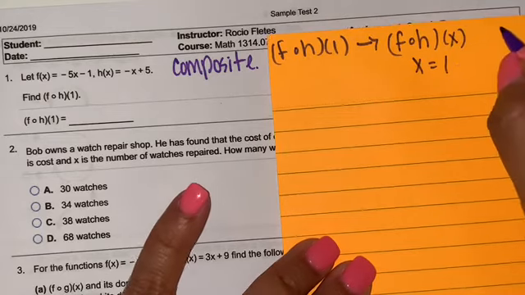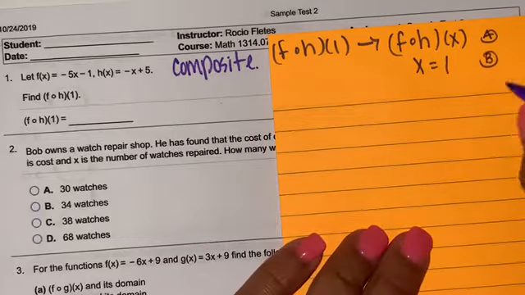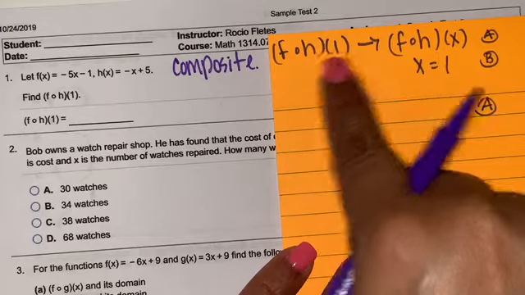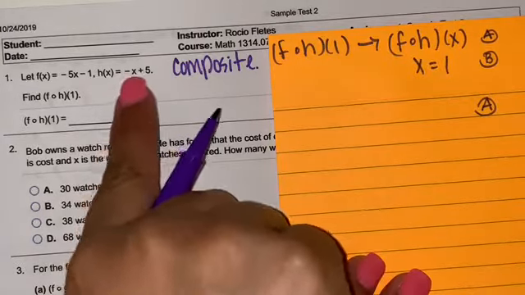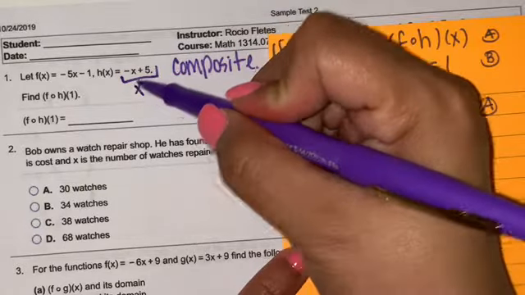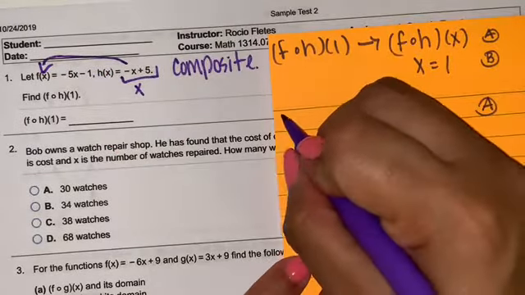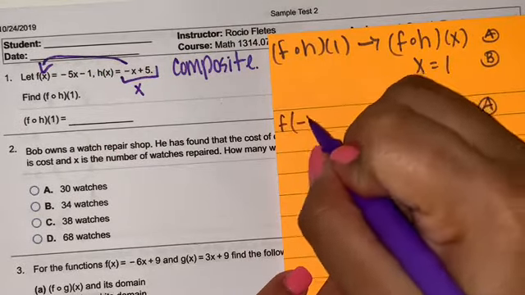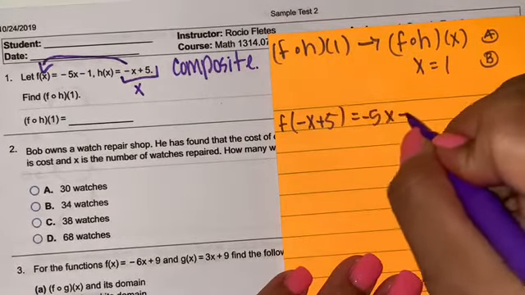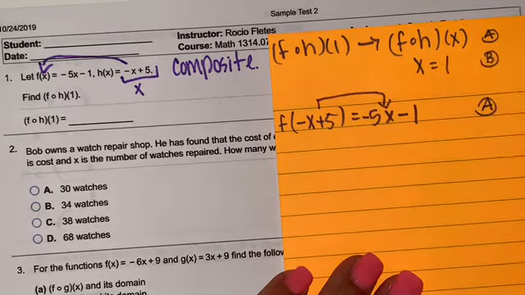So this is step A and then step B. So step A. For this part to work out, you're going to say that this entire function right here is going to become my x, and we're going to substitute it into the f of x. So it's going to be f of negative x plus 5 equals negative 5x minus 1. And that entire function is going to represent x.